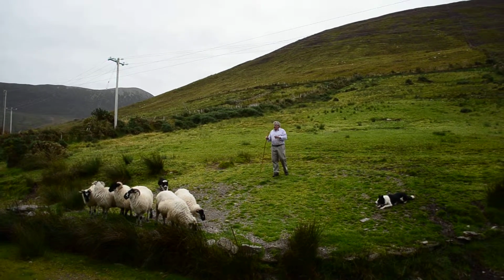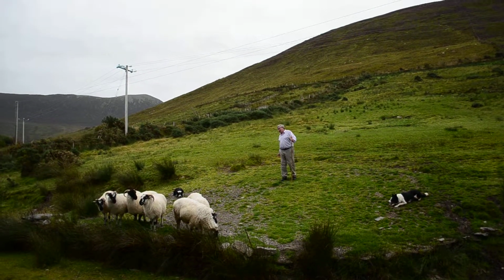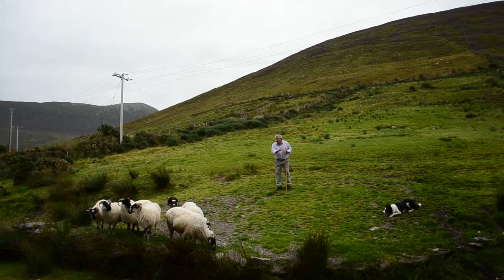When the dog is walking half a mile in the distance, then it's far easier to communicate by whistle. And have a little listen to the difference.